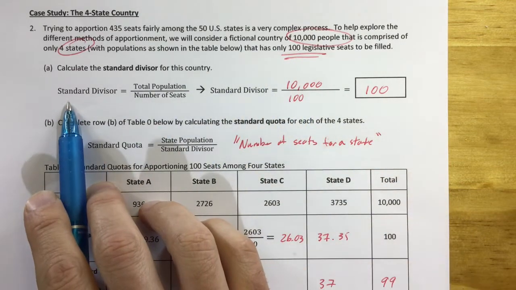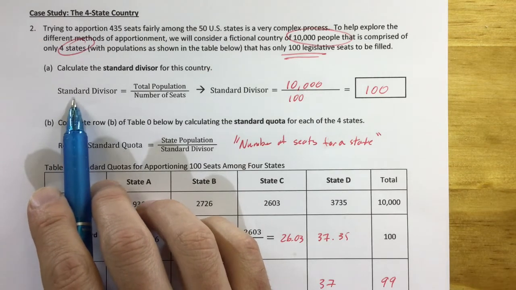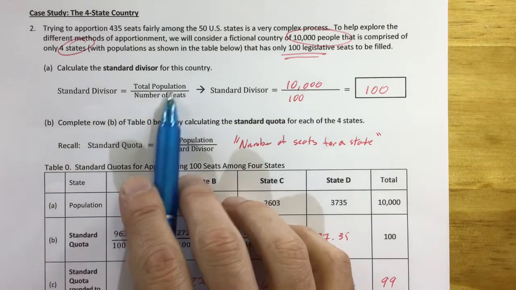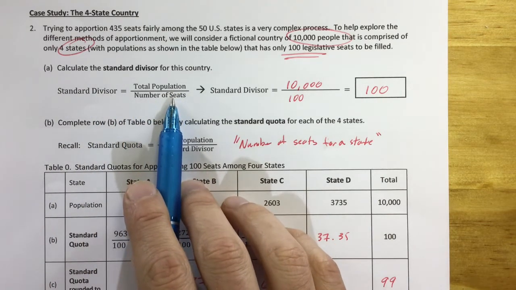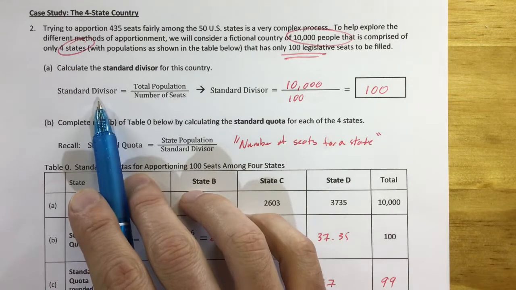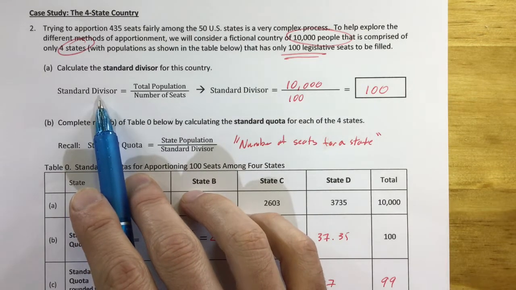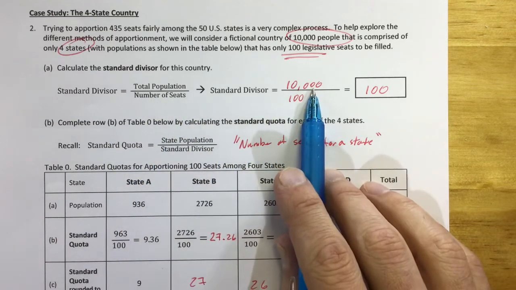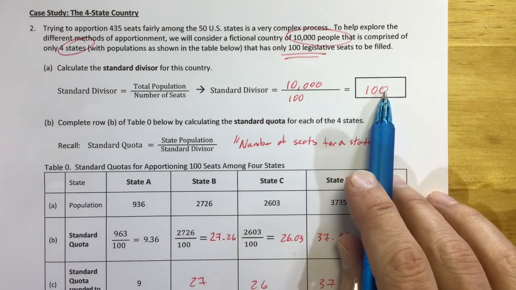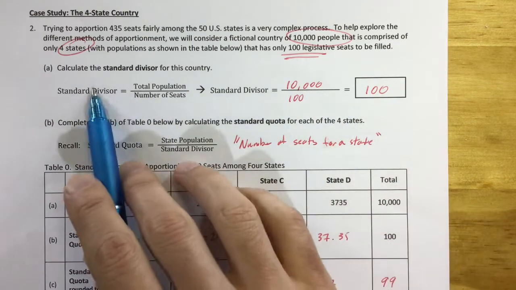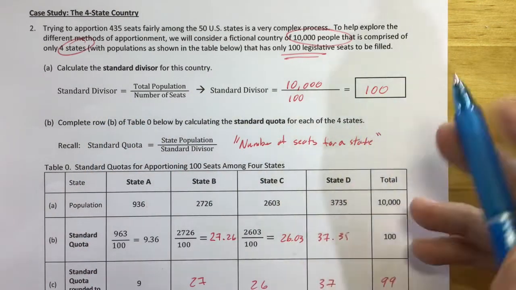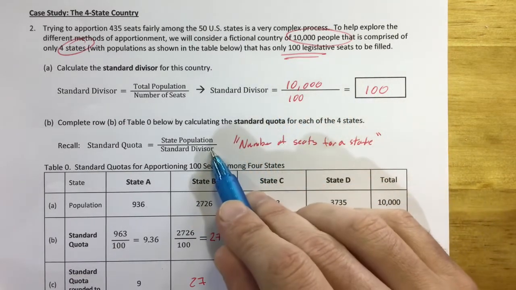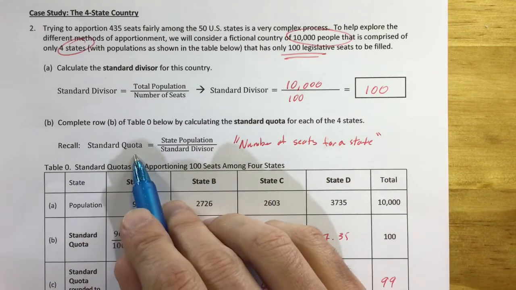As mentioned at the beginning with our country in Texas, we need to come up with a standard divisor. That's always the very beginning of this, and that's going to be taking your total population and dividing by the total number of seats. That's something you're going to do in every single example that we talk about in apportionment. So we take 10,000, divide it by 100, and we end up with 100. That is your standard divisor. We're now going to be using that when we start figuring out your standard quota.